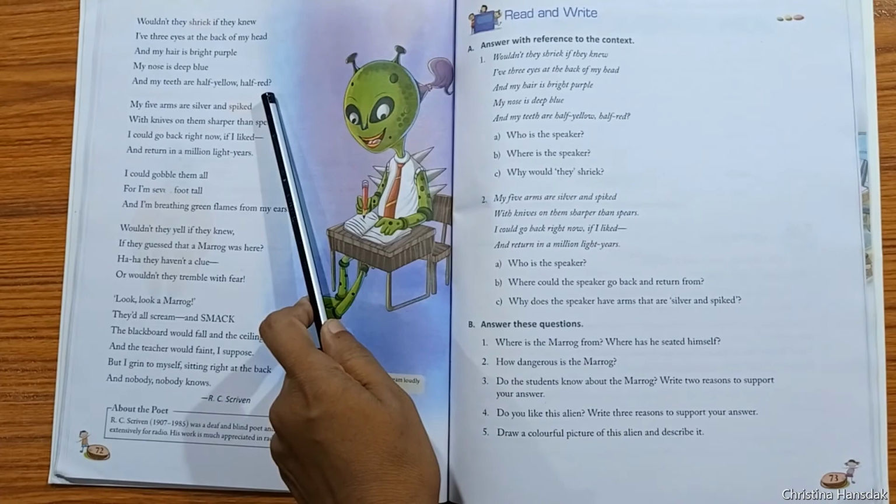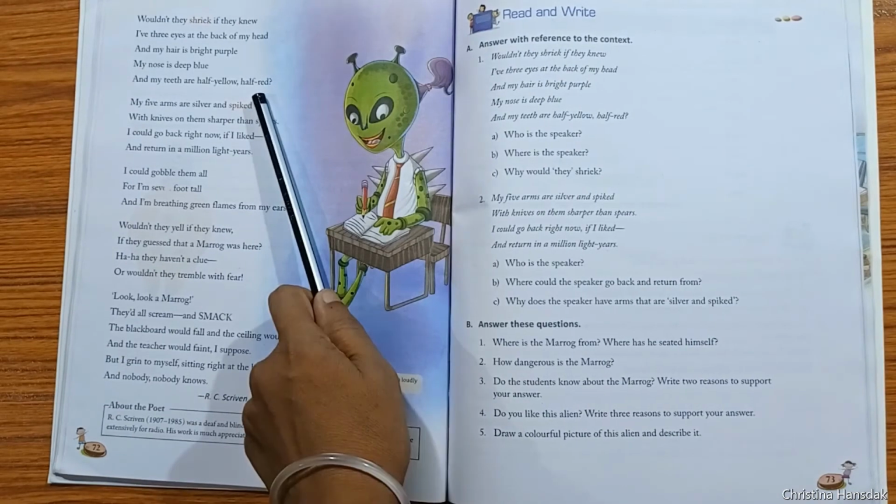In the second stanza of the poem, the poet tells us that the child Marrog says that everyone would scream if they knew he has 3 eyes at the back of his head. His hair is purple, nose a deep blue, and his teeth partly yellow and partly red.